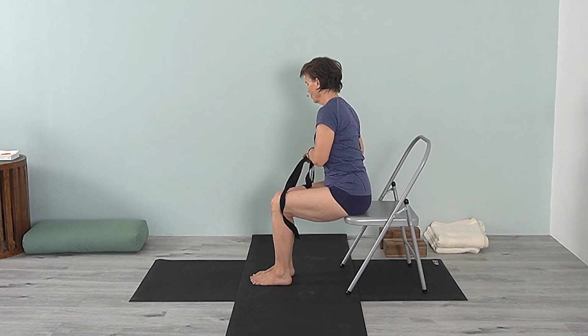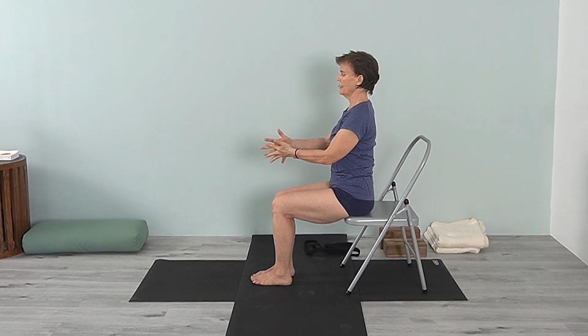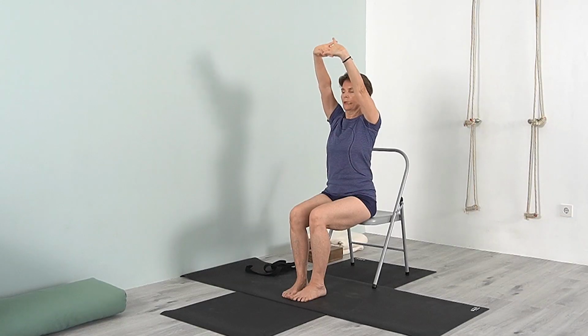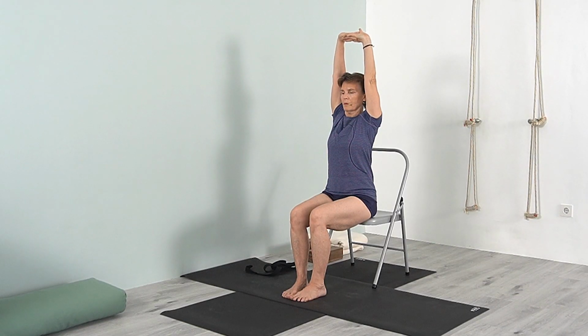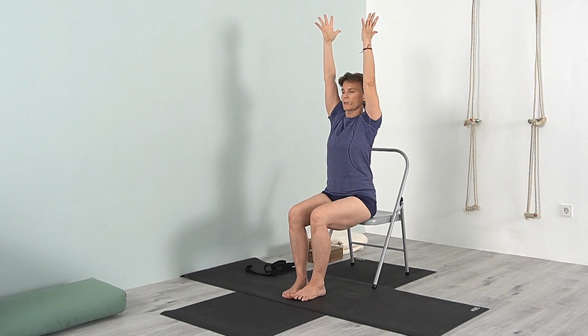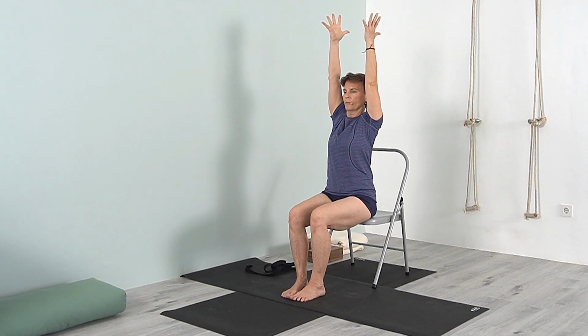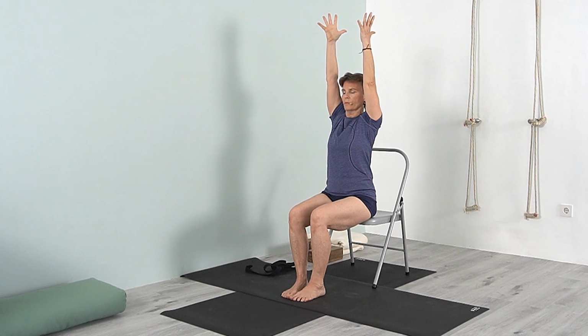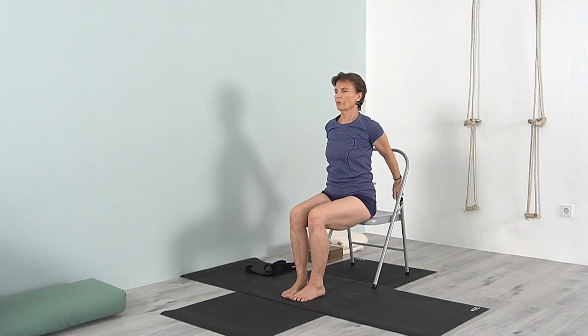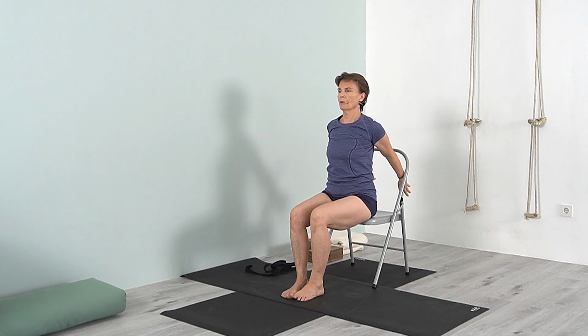Okay, so release. And then take the hands out in front of you again. Press out. Inhale, lift up. Release the fingers, neutral wrists. Extend the fingers up toward the ceiling. Bring the arms down, stretch the arms back behind you, neutral wrist, stretch the fingers.